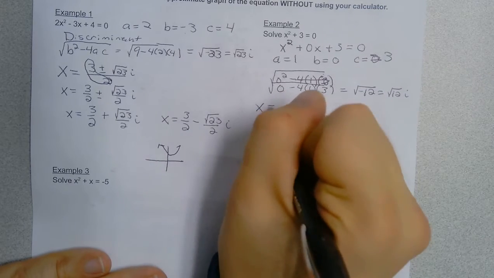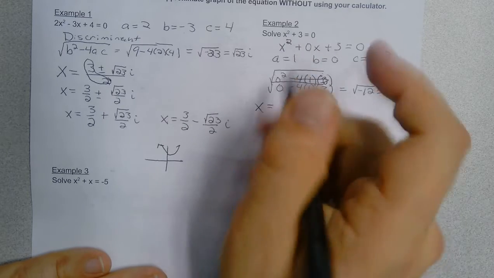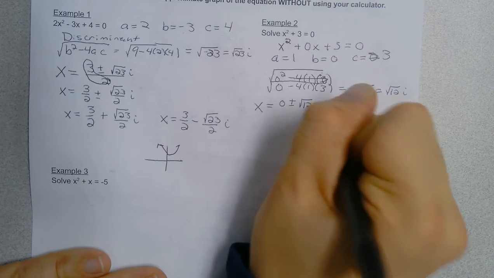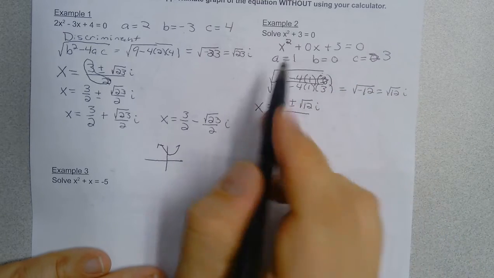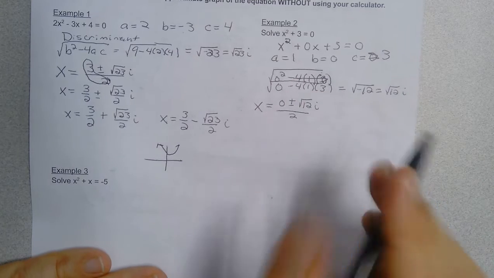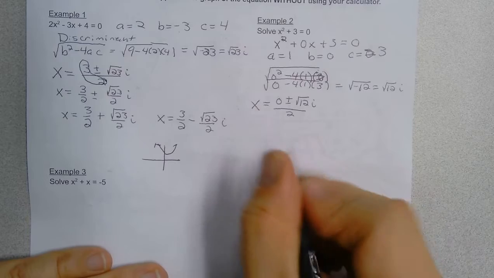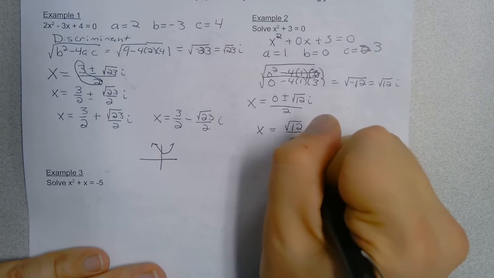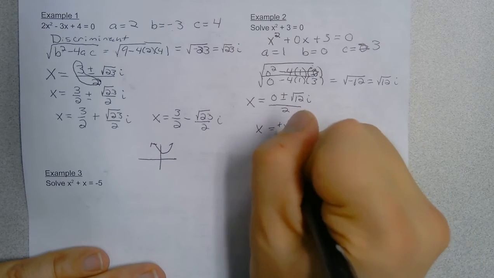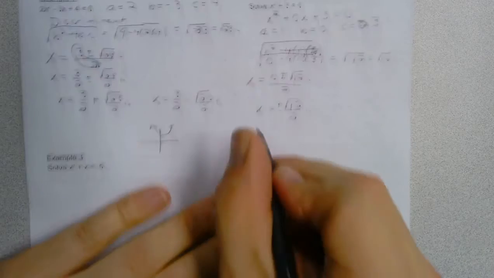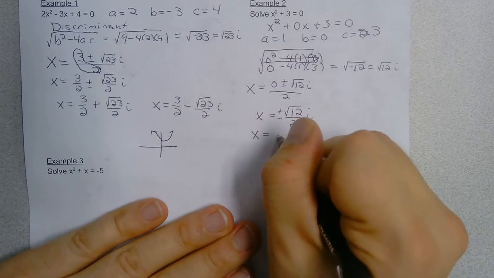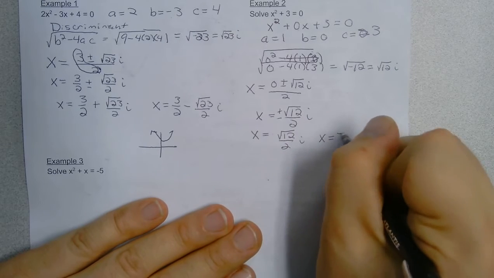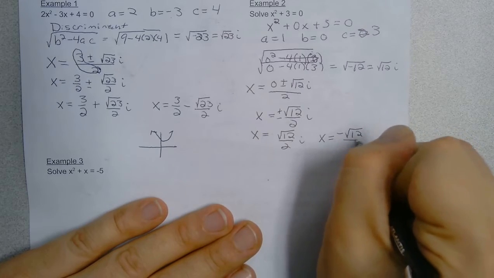So now in doing this, x equals the opposite of 0. So we have 0 plus or minus the square root of 12i, and then divided by 2 times a, or 2 times 1 is just 2. We can drop this 0 piece, and we have x is equal to the square root of 12 over 2i, and again, that's plus or minus. So we have two answers. x equals the positive square root of 12 over 2i, and x equals the negative square root of 12 over 2i.